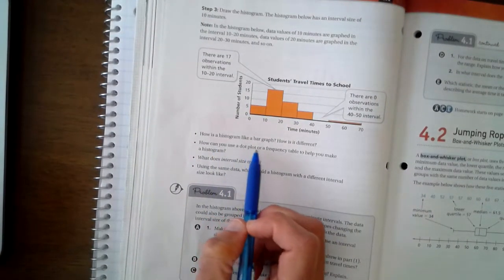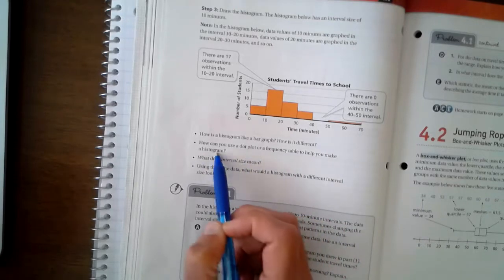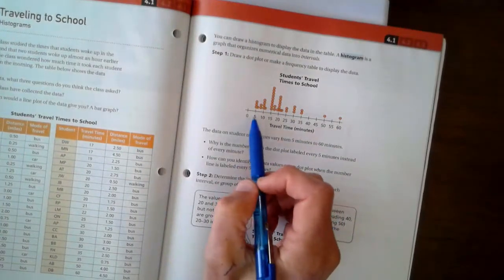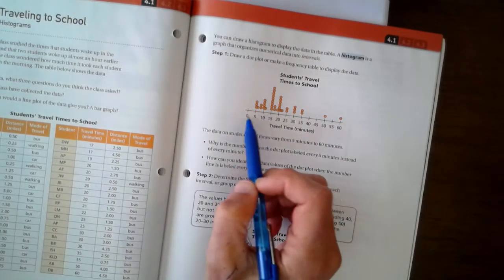How can you use a dot plot or frequency table to help you make a histogram? Well, we just showed you how to do that, right? These are your intervals here, right? 0 to 5, 5 to 10. These are 5-minute intervals. Down here, they change them into 10-minute intervals when they group them in these squares.